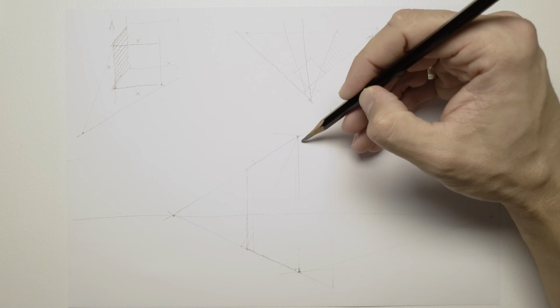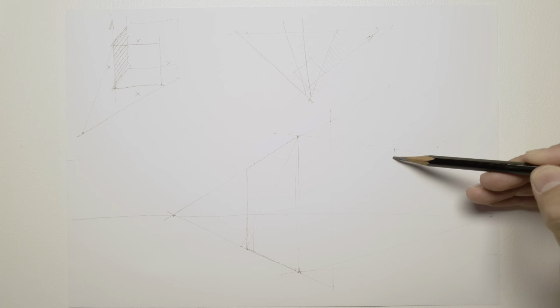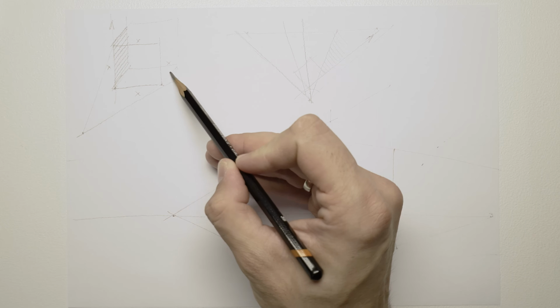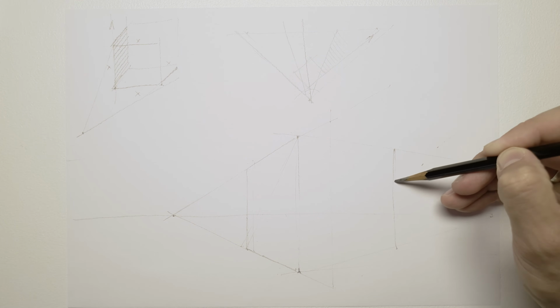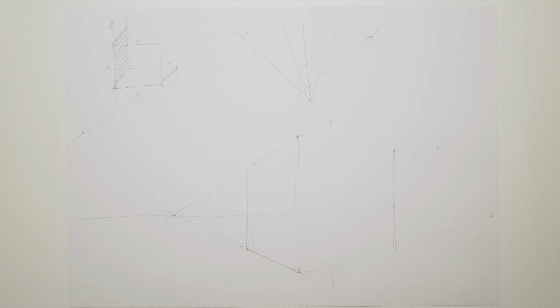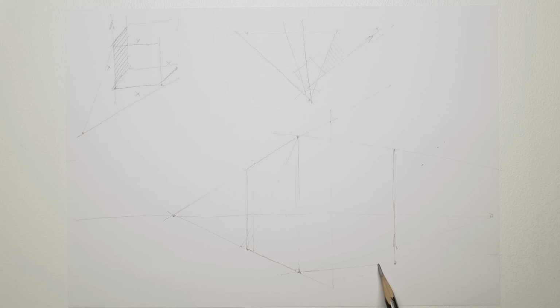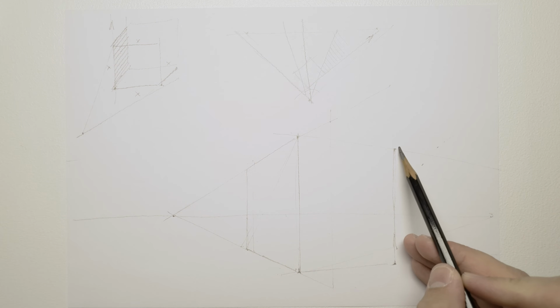Okay, so once you've got this, we can make our last decision on where to place this edge. And I think here's about right. Okay, I forgot that this guideline is the one we draw into. We can just check for correctness.